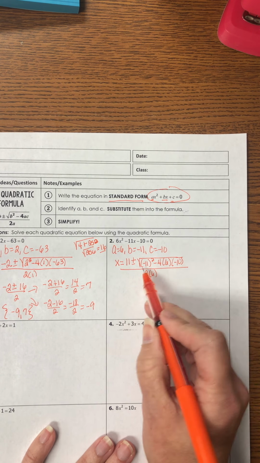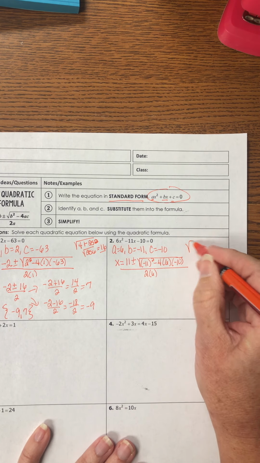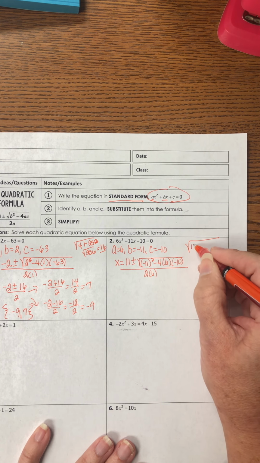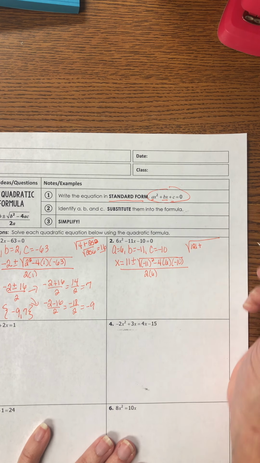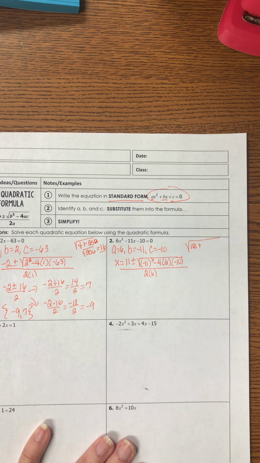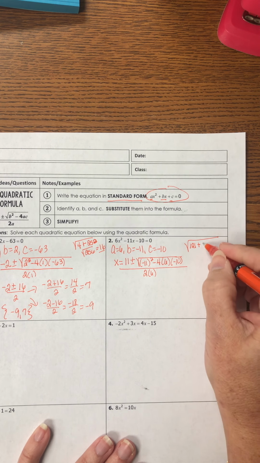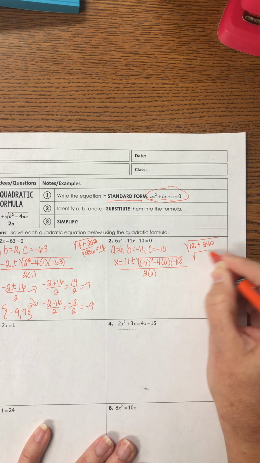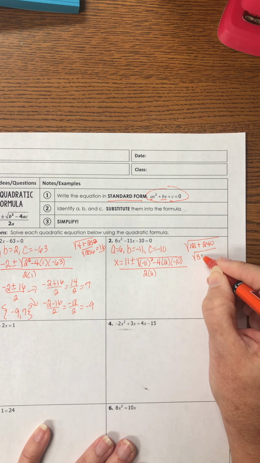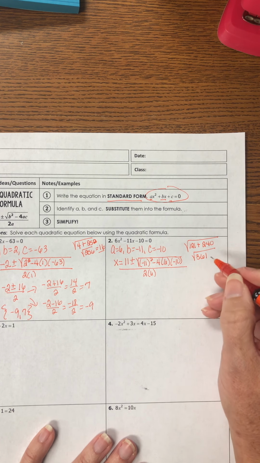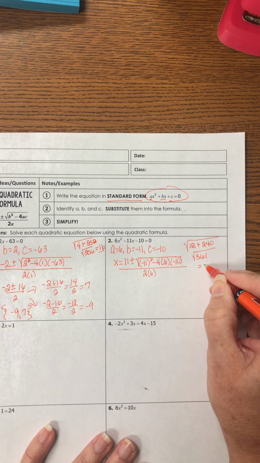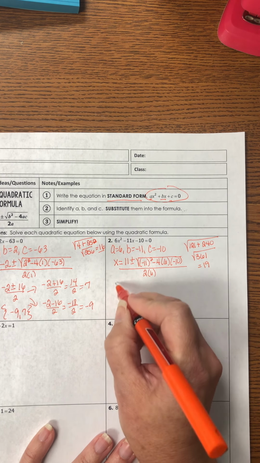Now let's see what the value is under the radical. Negative 11 squared is 121. The minus times the negative gives me a plus. 4 times 6 is 24, and 24 times 10 is 240. Now we'll add these two together and we'll get 361. 361 is also a perfect square. The square root of 361 is 19.